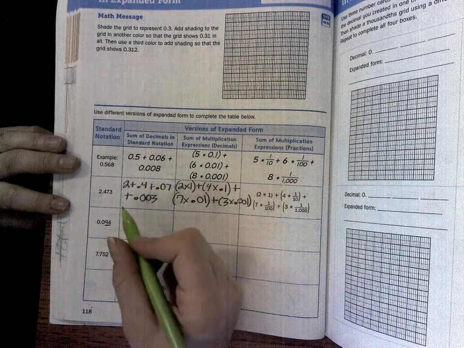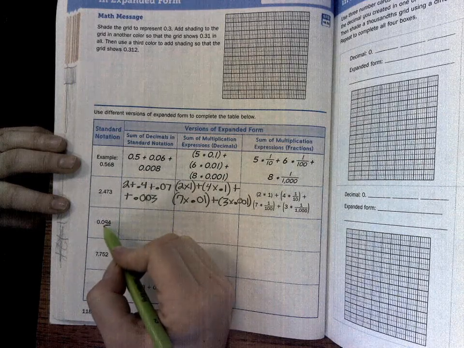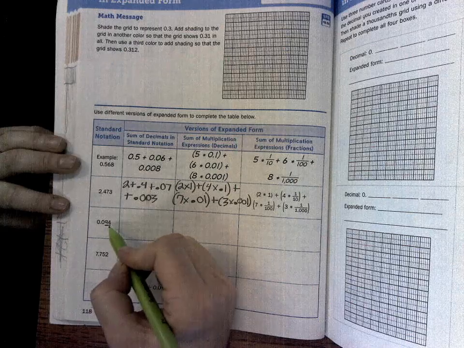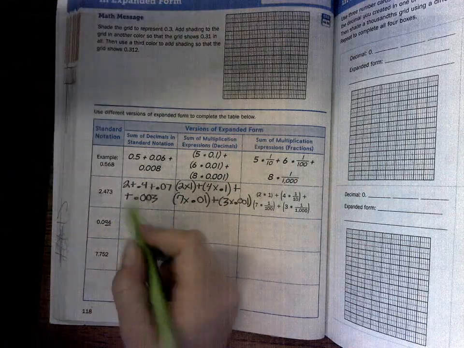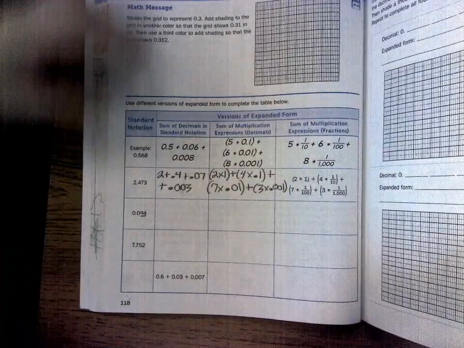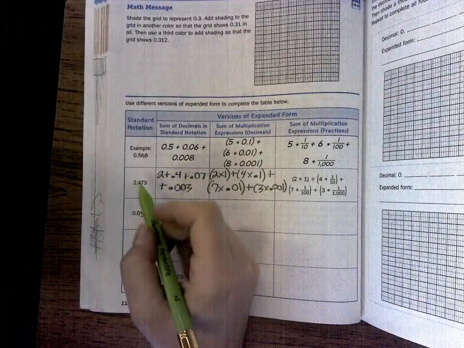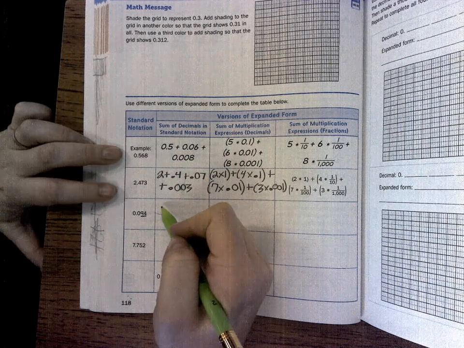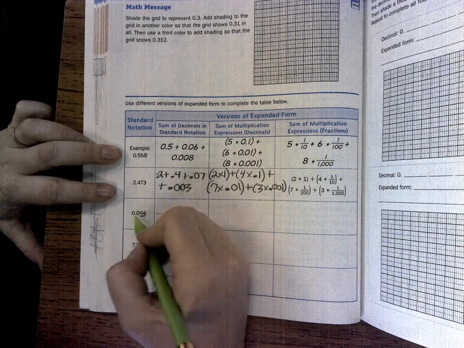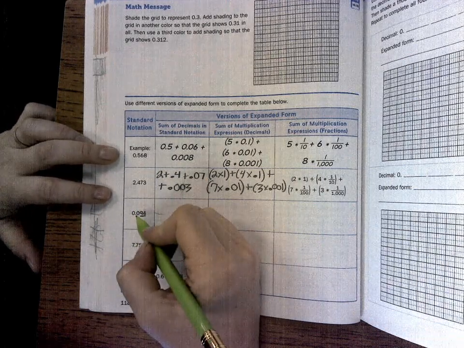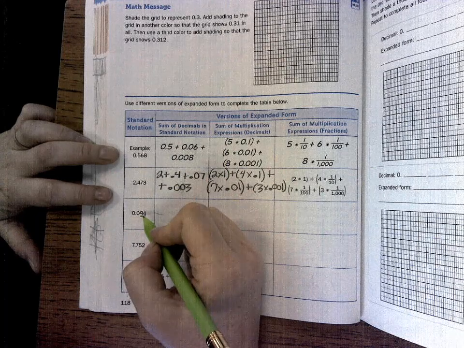So for this 94, I'm going to say 94 and look at the smallest value. Our smallest value here is the thousandths place. So we're going to say this together, and you can say it in your head as we go. This is 94 thousandths.